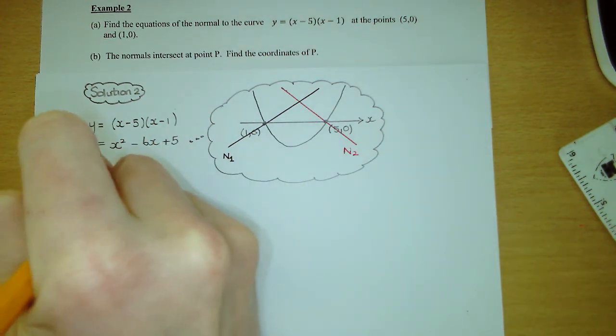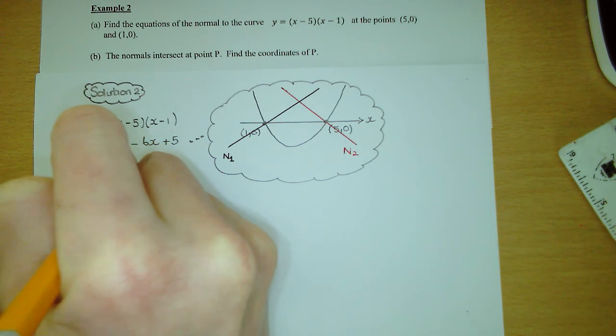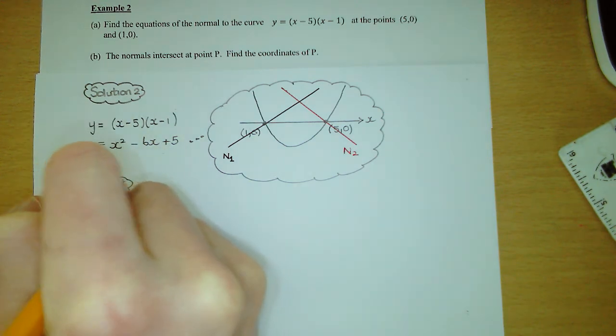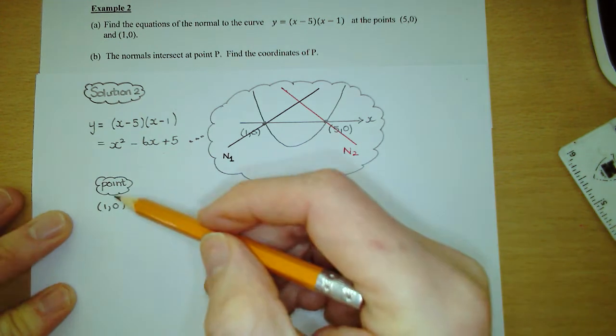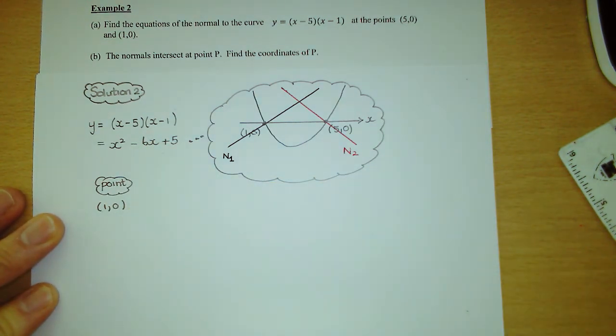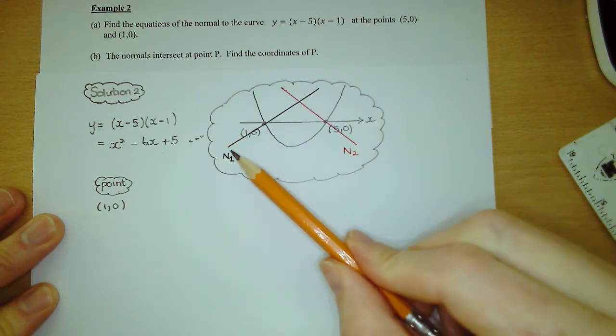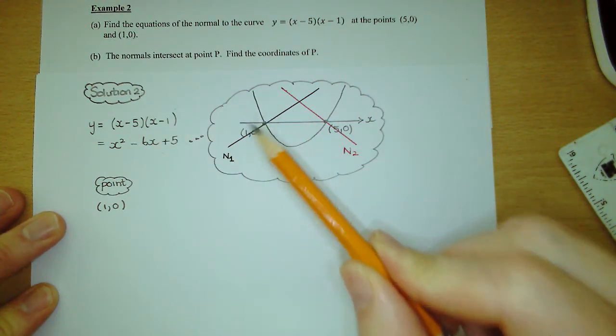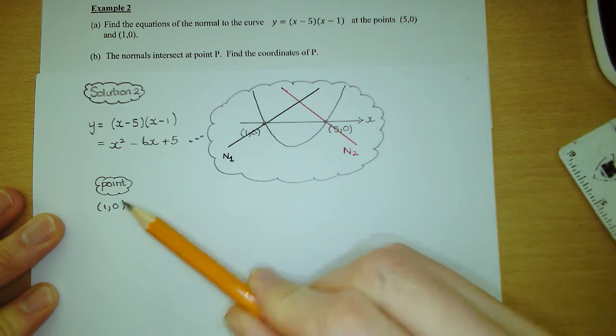So I write down a title, point, and then underneath (1, 0). So all the information I'm now doing is relevant to the point (1, 0). So you can't get the gradient of a normal until you know the gradient of the tangent at this point.